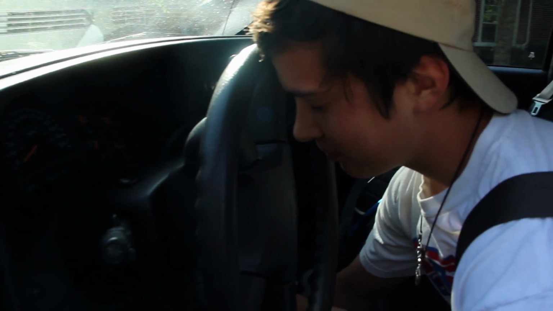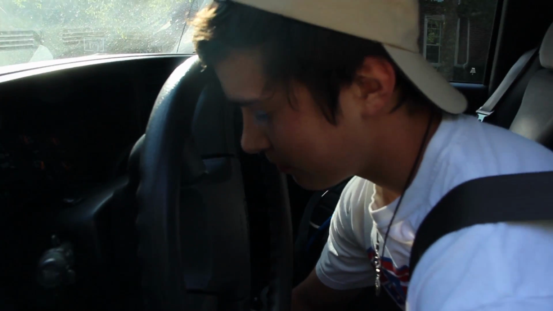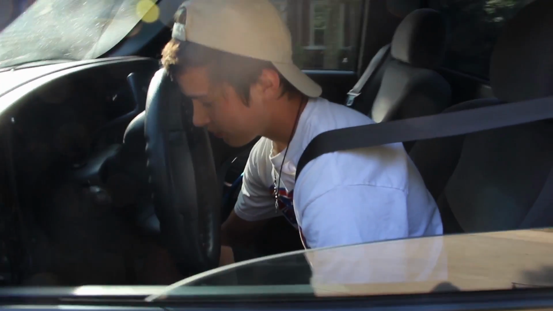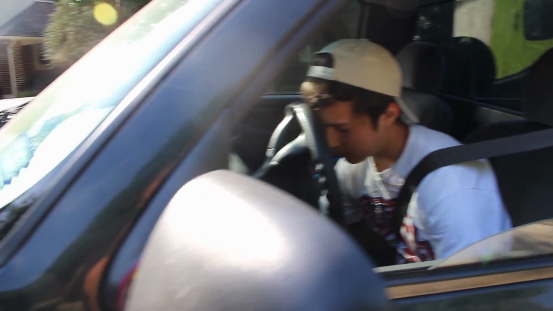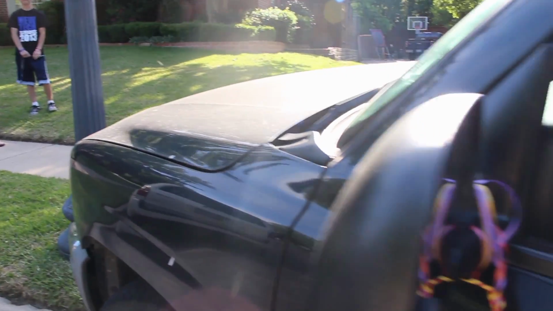At that point, Robert was not just unconscious, but completely dead. As soon as Robert passed out, his car collided with a pole.